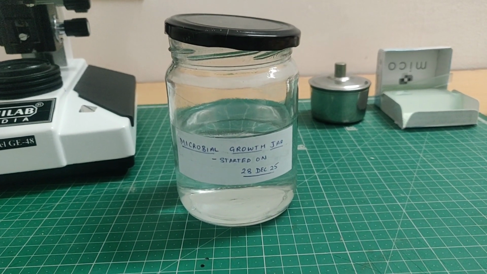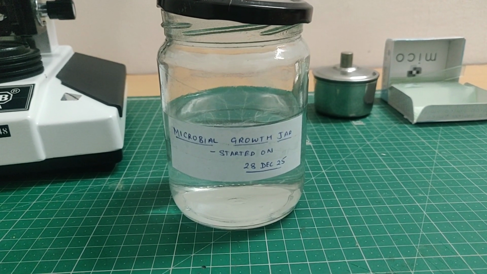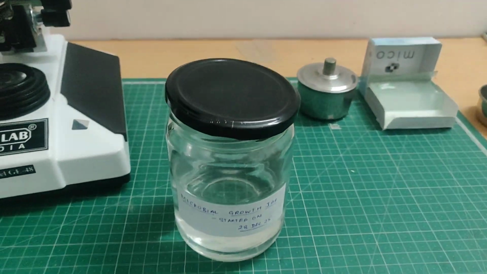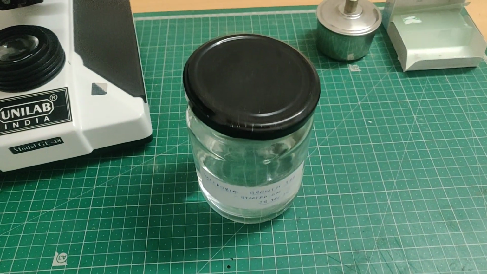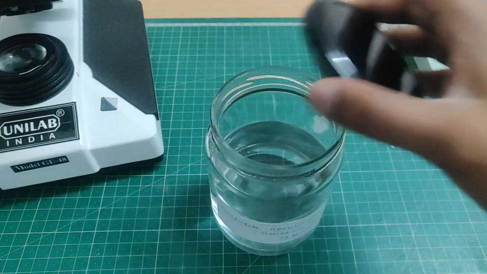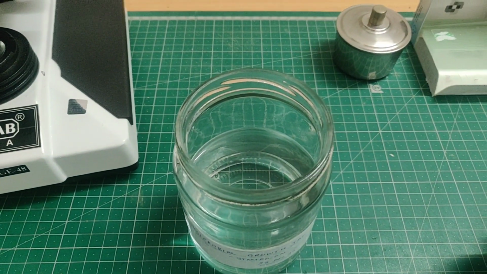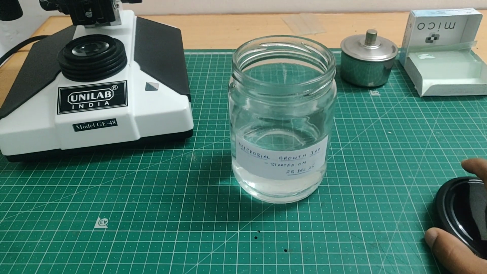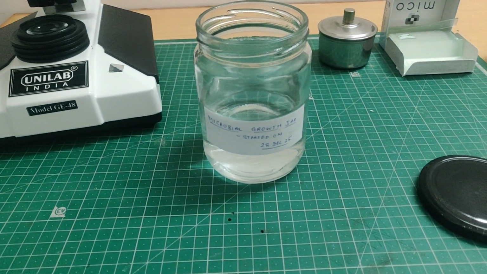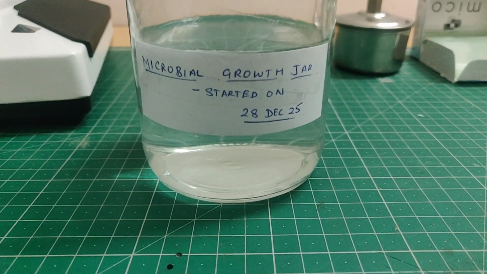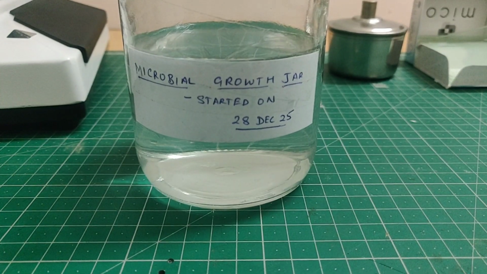From tomorrow onward, I will start introducing different materials, one per day, and we will see how microbial growth reacts. Each day in this series, I will add one specific substance, wait 24 hours, then observe the changes under the microscope. Some additions may cause rapid microbial growth, some may do almost nothing, and some may completely change the ecosystem. This is basically a mini microbial universe developing day by day.